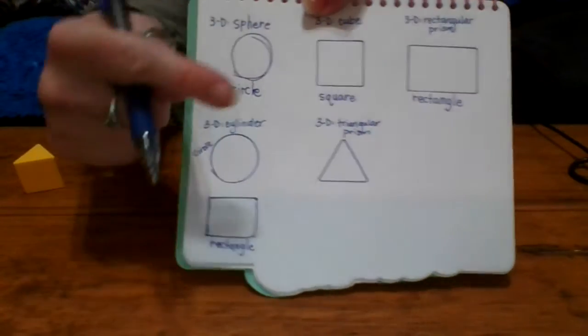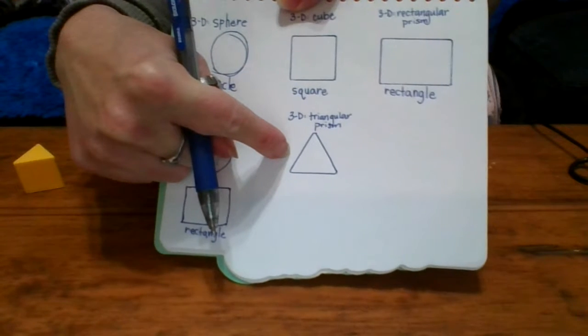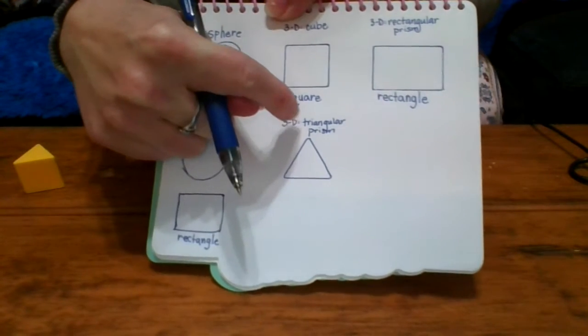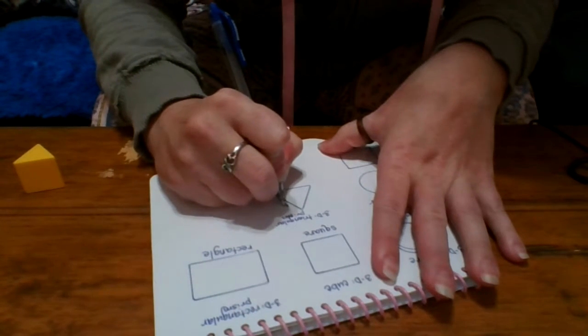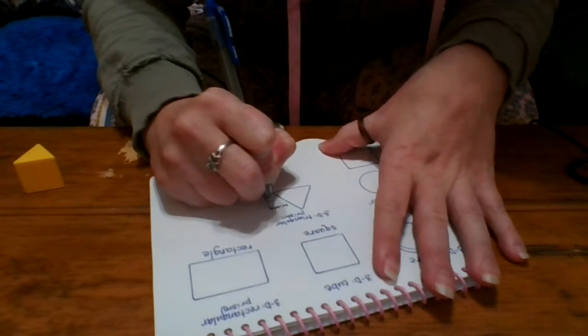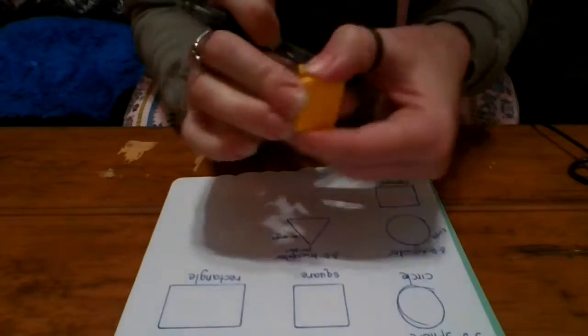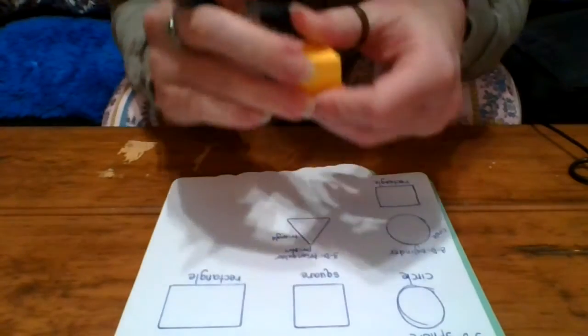So triangular prism, obviously there's going to be a triangle because the name of the shape is triangular prism, so triangle. So I'm going to put that one up here. And then I'm also going to do this side right here.